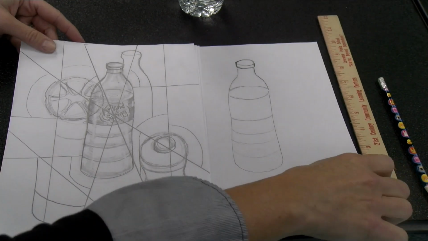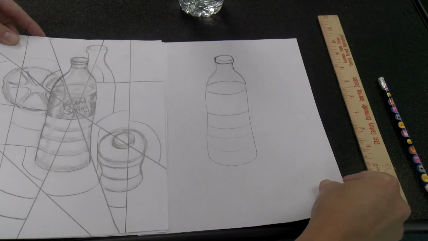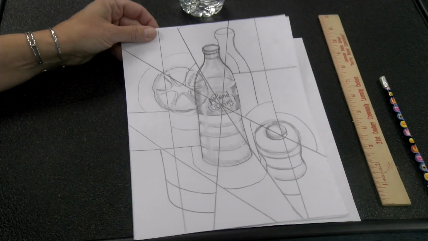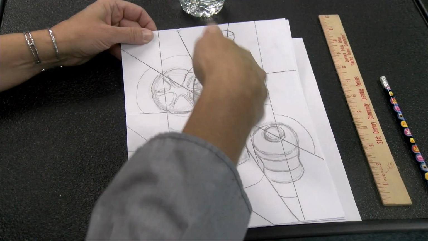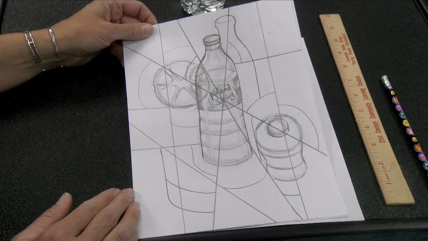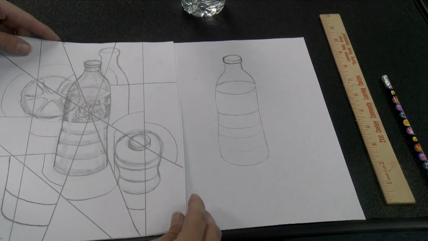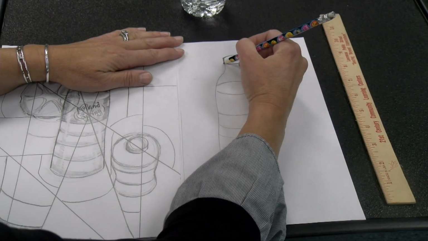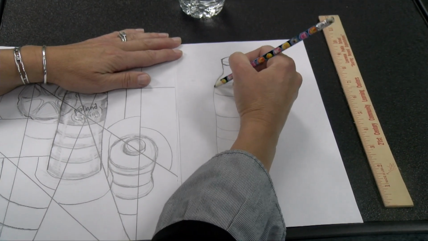So that's what you're going to do first. So I did that here with my water bottle. Next, we're going to use our ruler, and we're going to create a whole bunch of lines around that object. So let's do that first. So you're just going to do a simple drawing here. So I just did a simple line drawing. It looks like a realistic bottle.